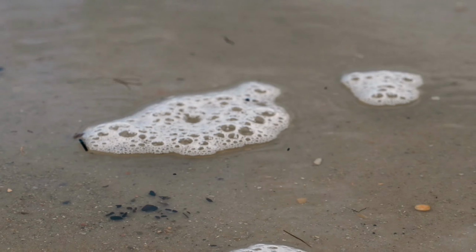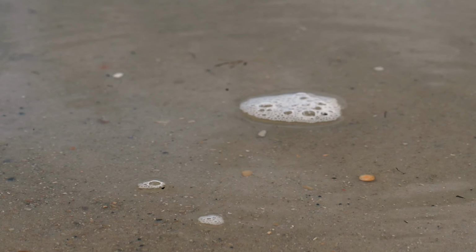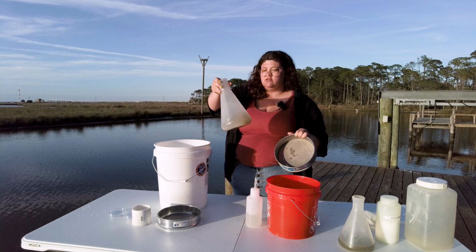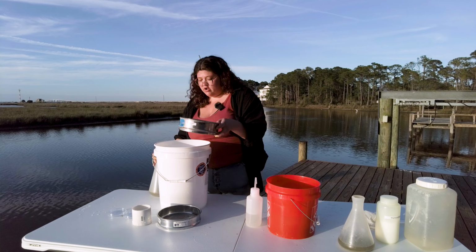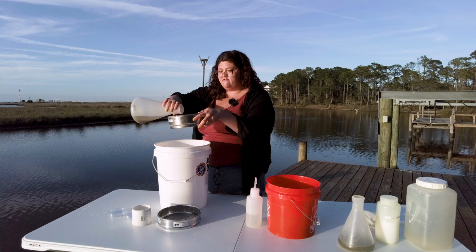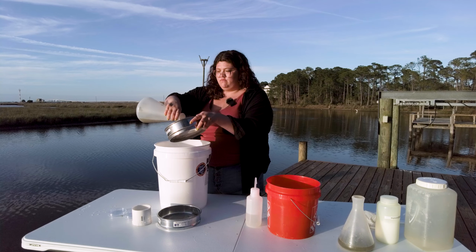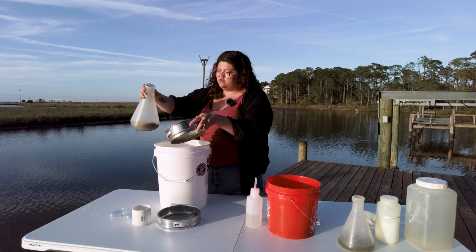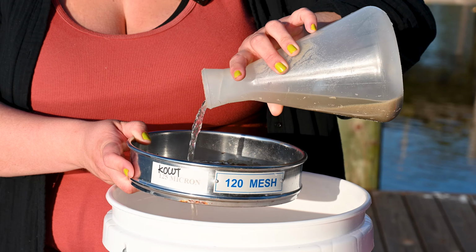You can adjust the size of the mesh if you're trying to catch animals of a particular size or based on the sediment you're working with. For example, if your sediment is particularly silty, a 63 micron mesh can clog easily, so using a coarser mesh may be helpful. So you give it a little swirl and you just decant the water through the sieve. And then as you go, you can give it another little stir and decant the water through.